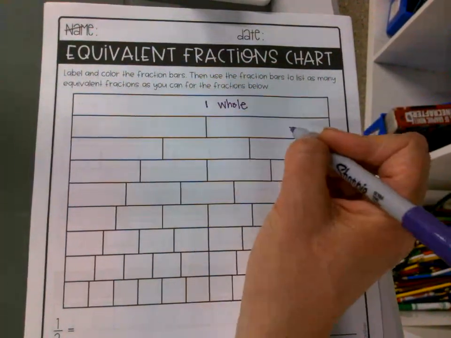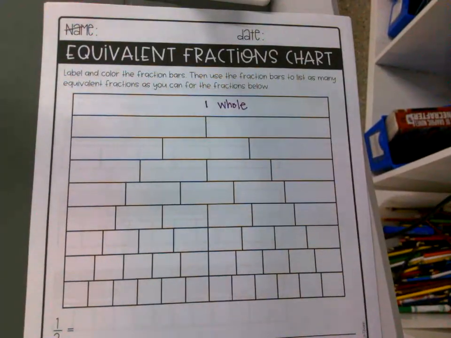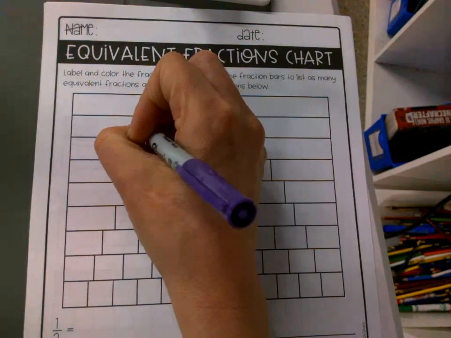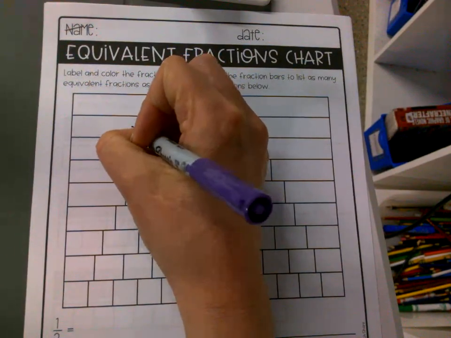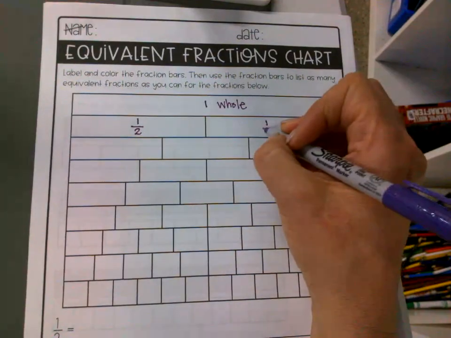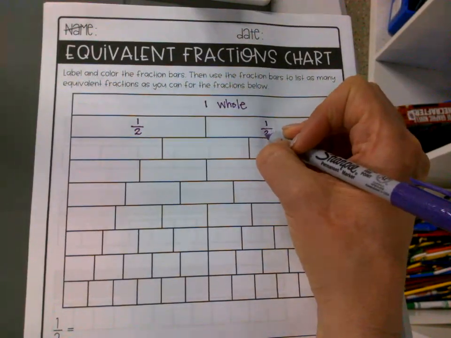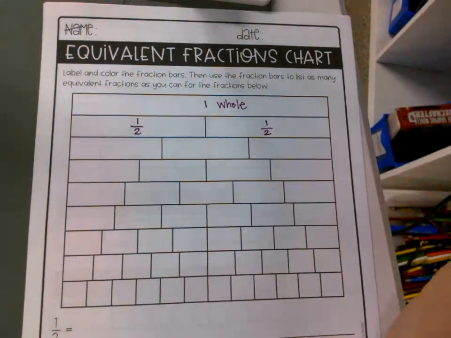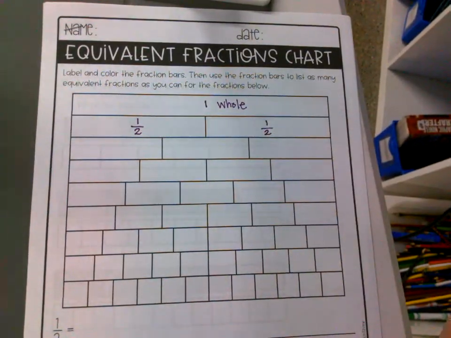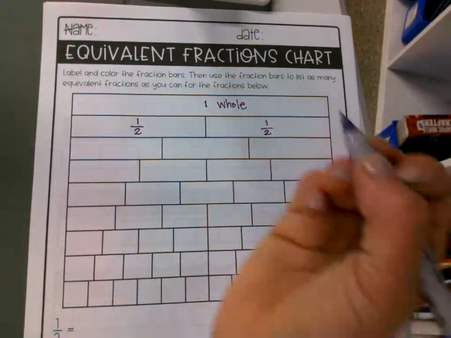So then we look at this and it's divided into 2. The whole is divided into 2 parts. So we are going to write 1/2. See how I'm really trying hard to write neatly and within my space I have? So we have 1 whole and then we have 2 halves, or 1/2 and 1/2.